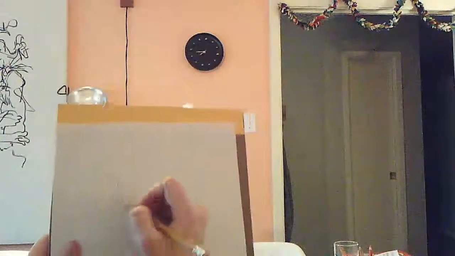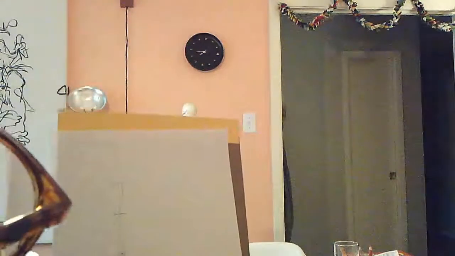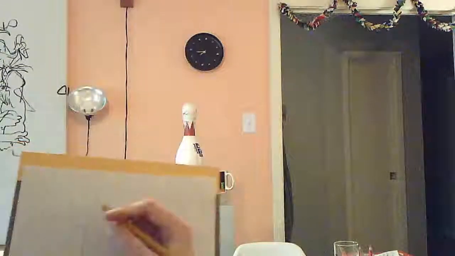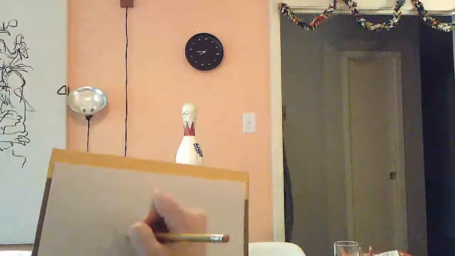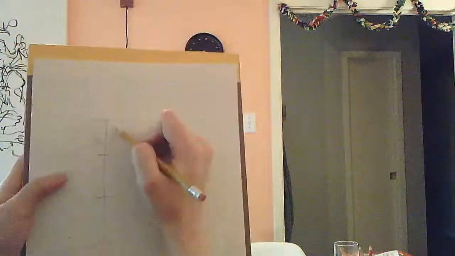I can say my skinniest portion of my bowling pin is going to be here. Fun fact: the fattest part of my bowling pin is also at 1/3, it's just the bottom third. So I have that marked as well. Now I'm going to give estimates for some sizes. Right now I'm just drawing a general shape. I know there's a circle here and a circle here, and then they're combined.